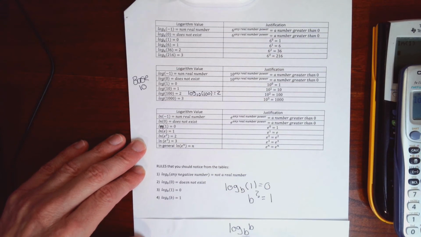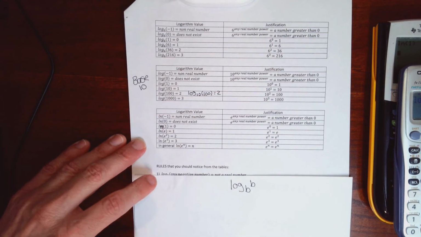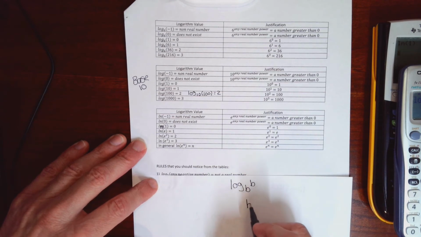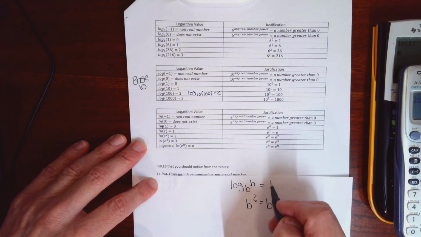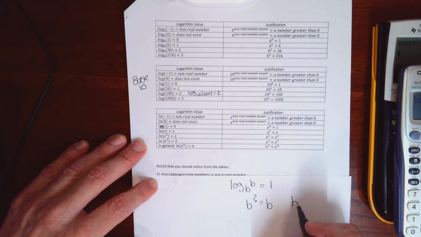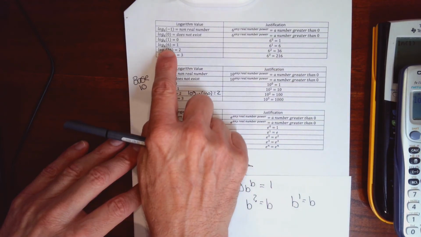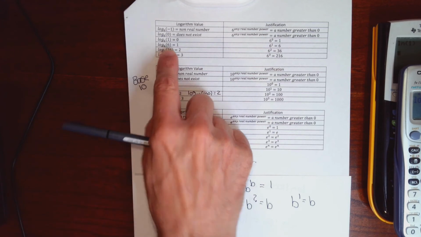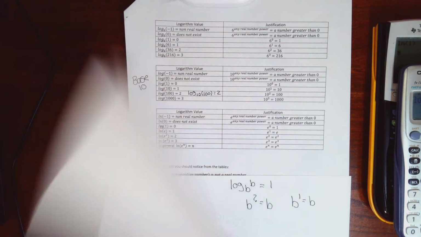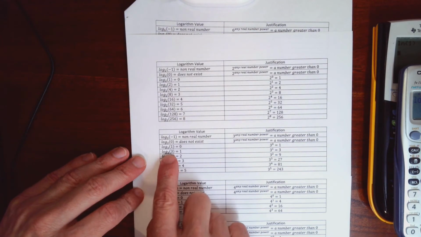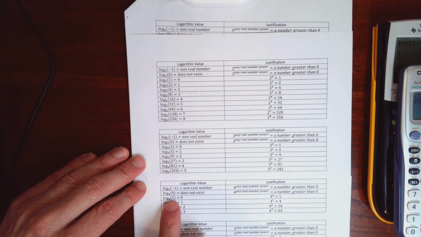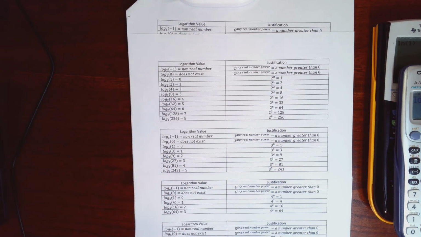Because the question that this logarithm is asking is: the base, which is b, to what power equals the argument, which is b? And that answer is always 1, because b to the first power, whatever the base is, is equal to b. This is why on that row, when I had log base 6 of 6, it was equal to 1. On this row, log base 3 of 3 is equal to 1. On this row, log base 4 of 4 is equal to 1.